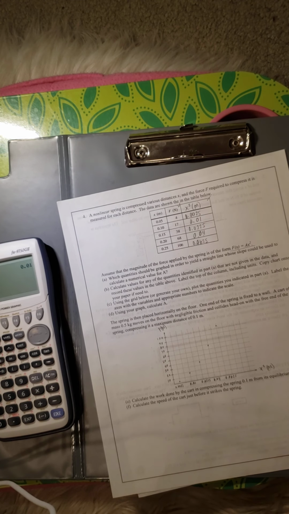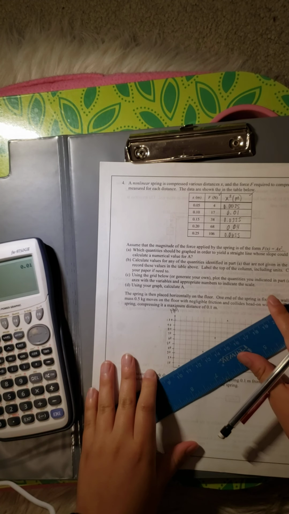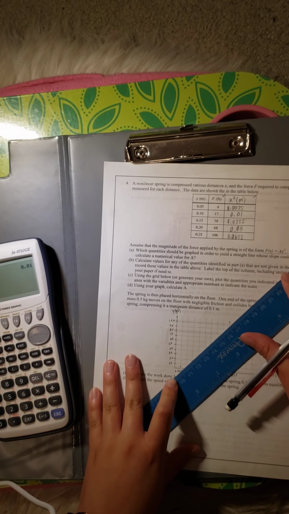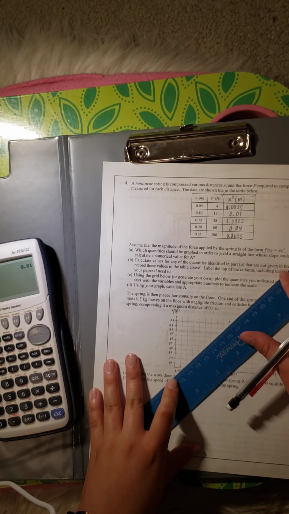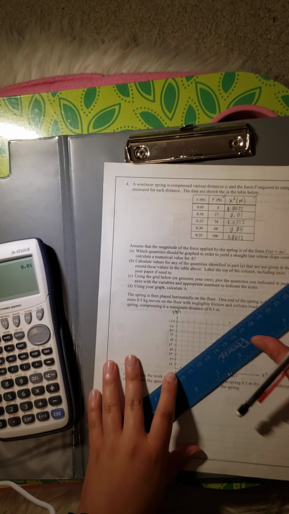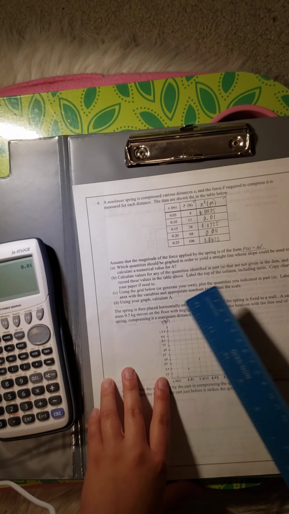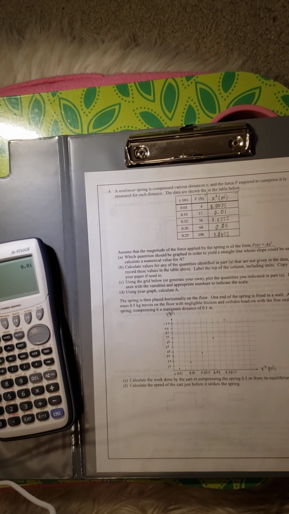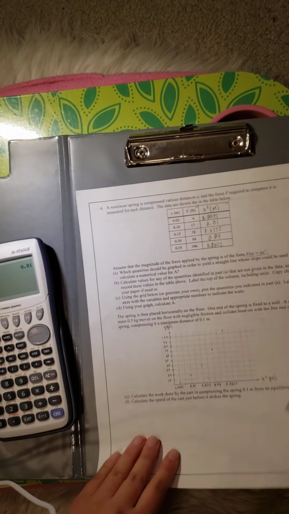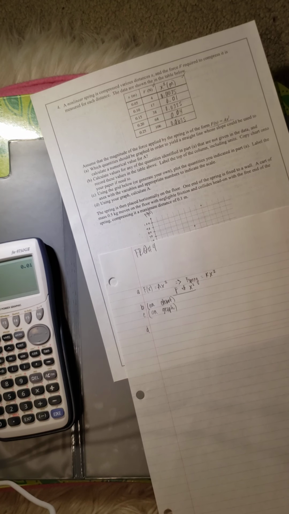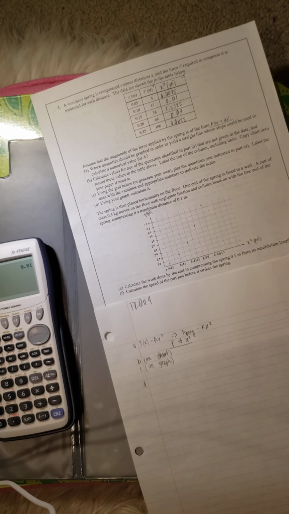Okay. Grab a ruler, draw a line that best fits. Actually, we don't have to draw a line, it just says to plot. Okay, moving on then.